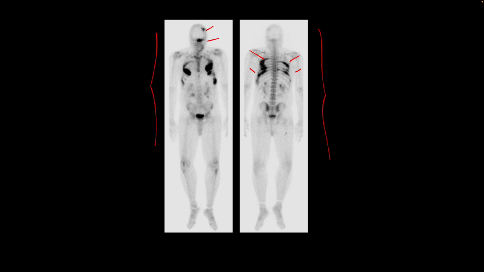Surprisingly enough, the primary here is a renal cell carcinoma, and we know that renal cell carcinoma causes lytic metastases, and in lytic lesions there is rarely intense uptake. There is some uptake which is at the interface of the lytic lesion and the surrounding normal bone, but here we find that these lesions are osteoblastic. And so bone mets from renal cell carcinoma.